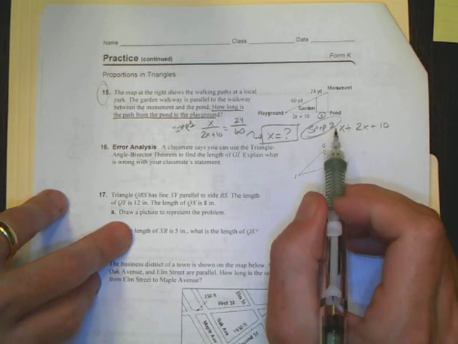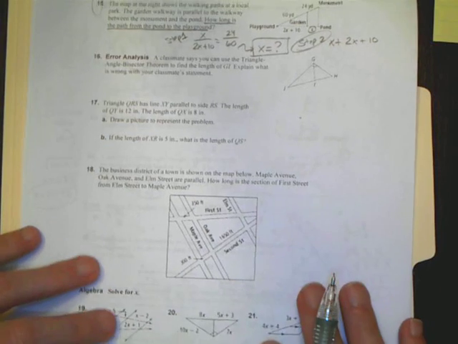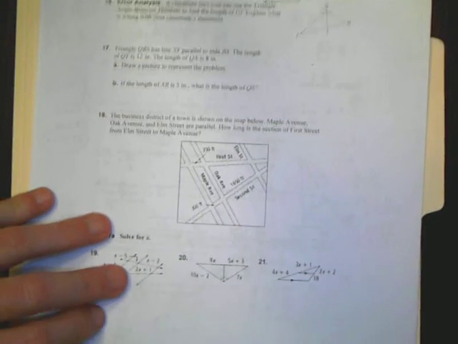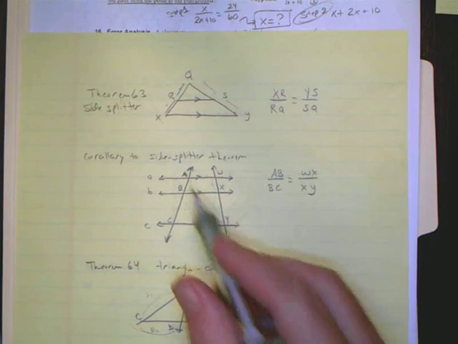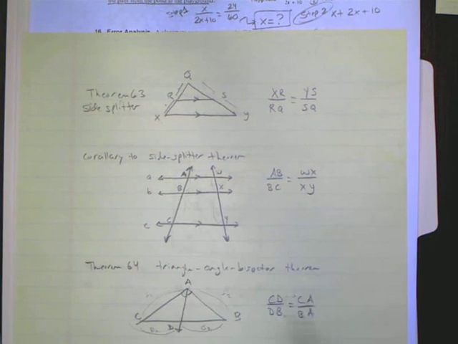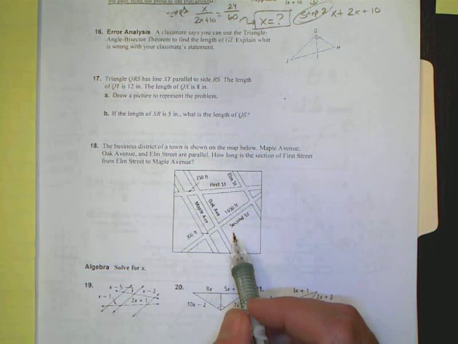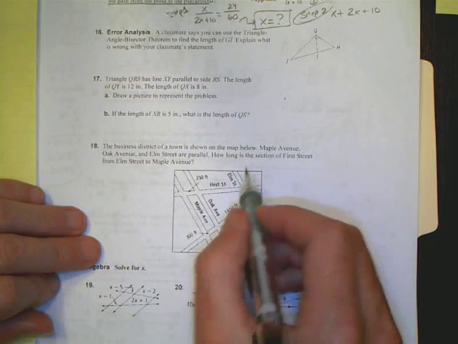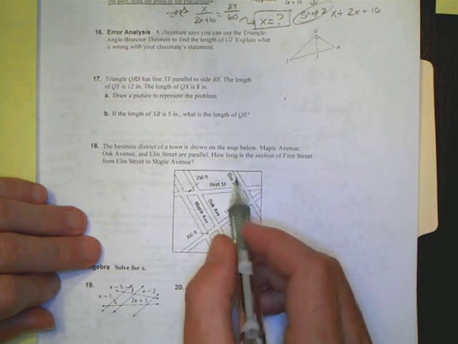So don't forget that. On number 18, looking at another one here, same type of idea. You have this picture here, and we can see this is going to be one a lot like our corollary to the side splitter theorem. But instead of having just regular lines or letters, they make it look like a street. Same type of idea that you had before. So again, there's going to be 2 parts because you're going to have to find a missing piece. Okay, I don't know.